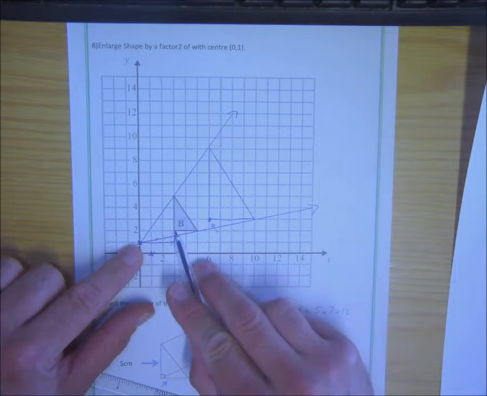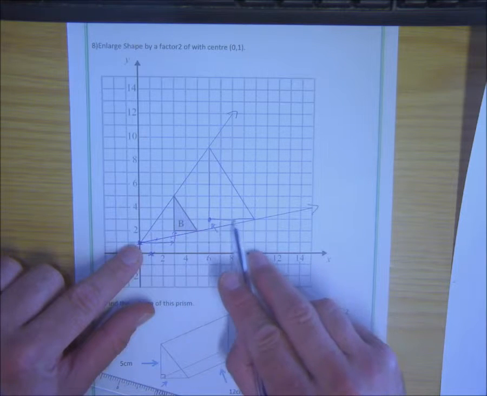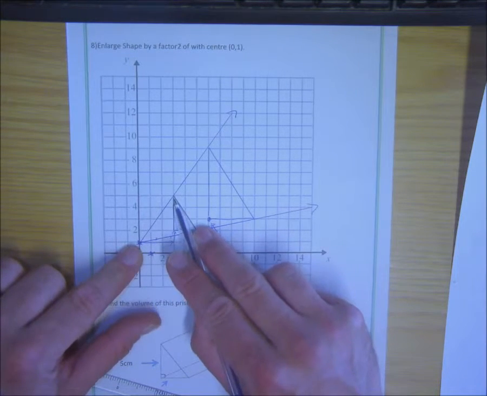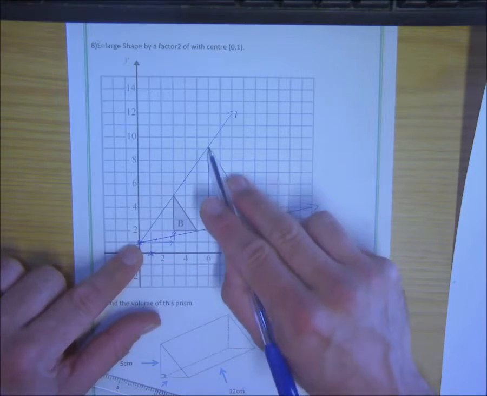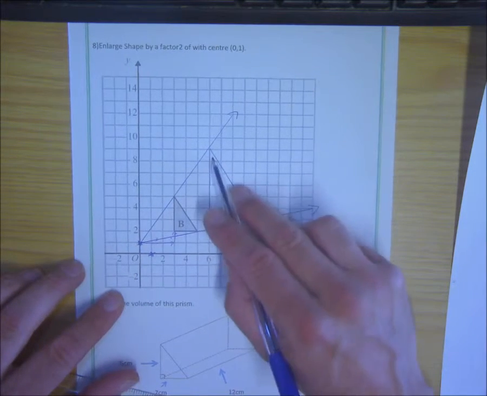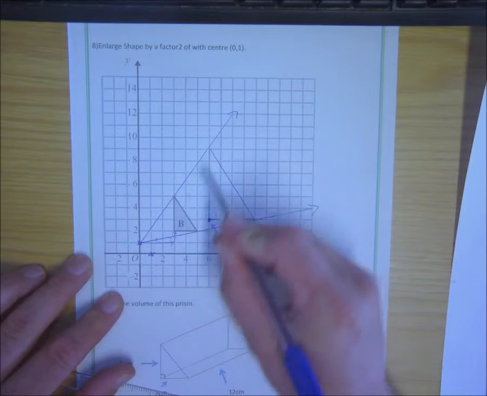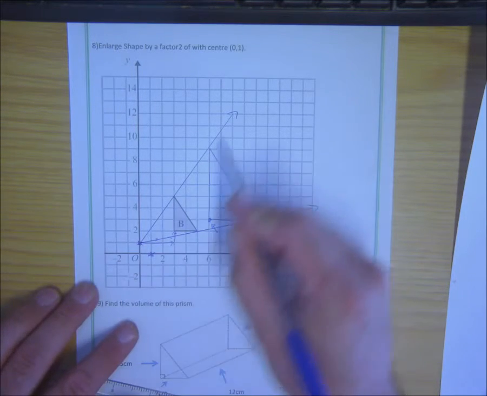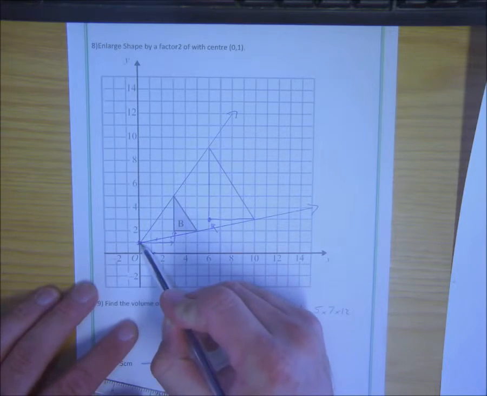And if the base of this triangle is 2, I'll make it 4 squares long. If the height of this triangle is 3, I'll draw it 6, and that's how I know. It's useful to note that that point and that point line up, and that point and that point line up, and the two rays cross at the centre.